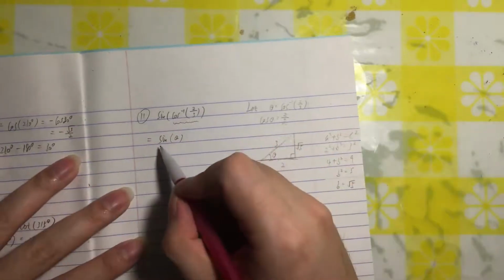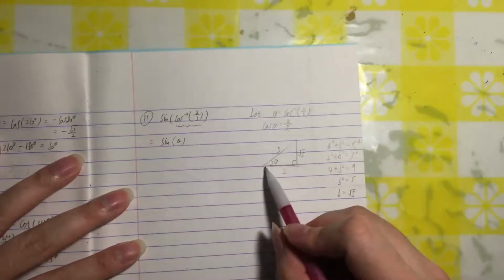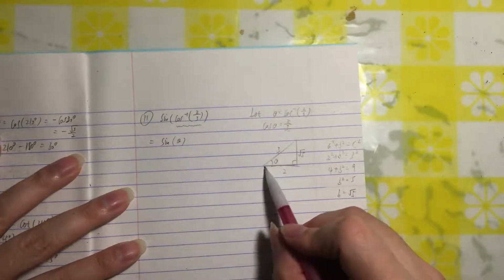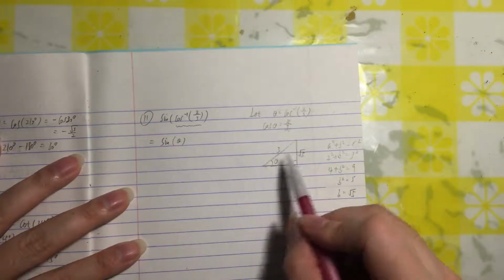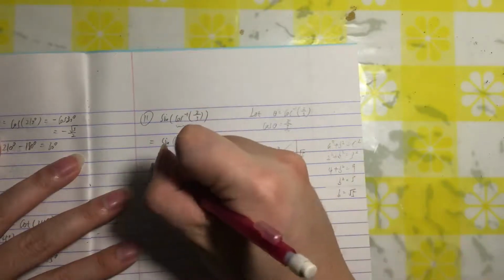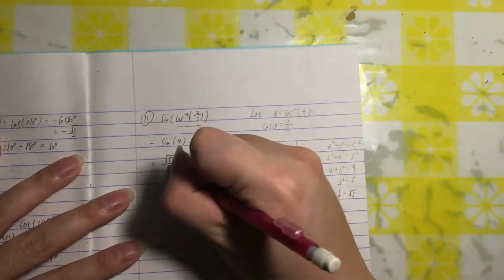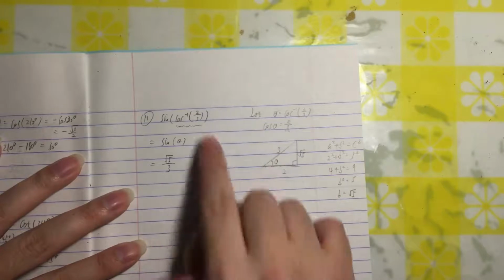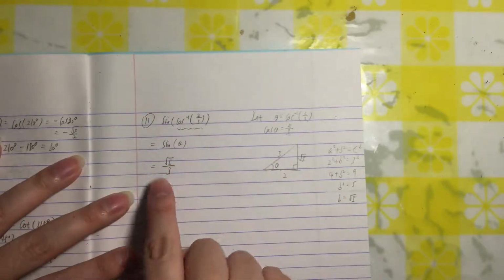Now, we are looking for sine theta. What's sine theta? Angle theta is here. Sine theta is opposite over hypotenuse. I get radical 5 over 3. That's how we simplify this expression. Sine of inverse cosine of 2/3 is radical 5 over 3.